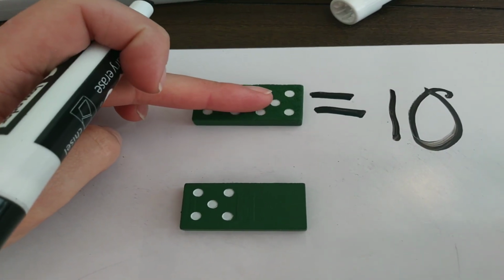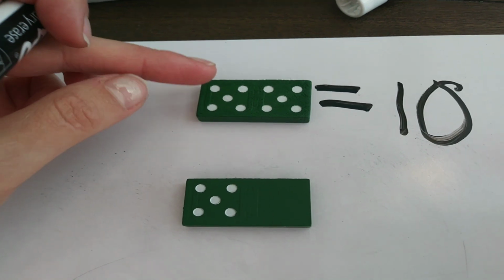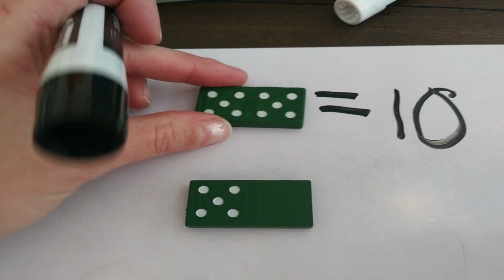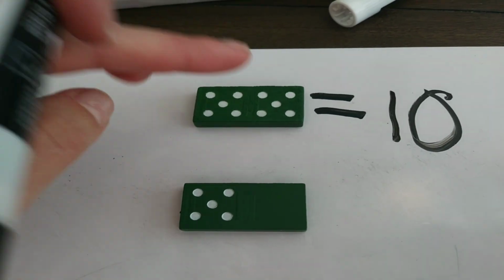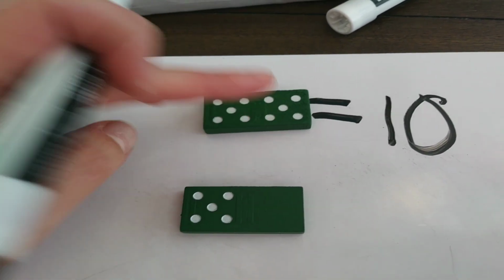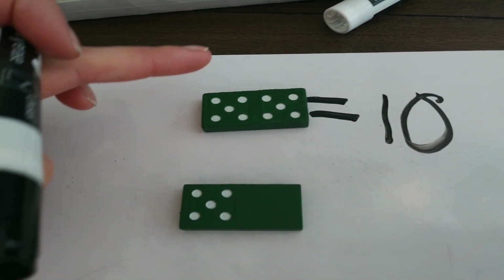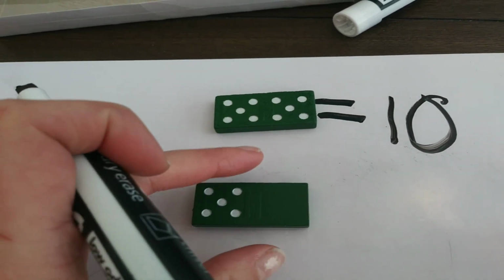Okay, how many were on this one? 10. Now you don't have to unless you really need to. I mean, you can count all the little dots again, but since we've been working with this one now, we already know that there's 10. So just say 10, 11, 12, 13, 14, 15. So there are 15 dots in all.